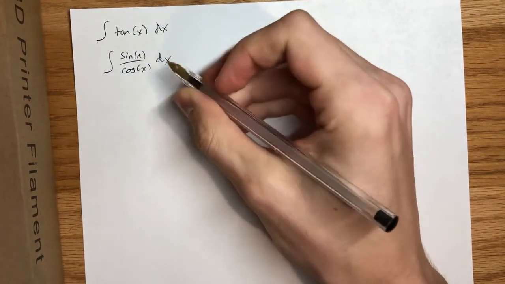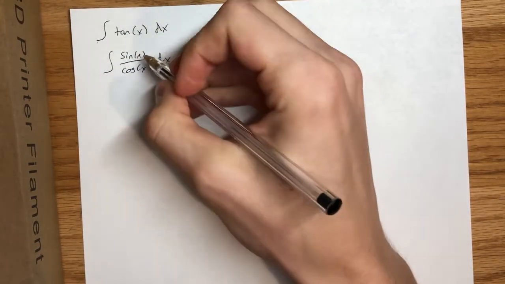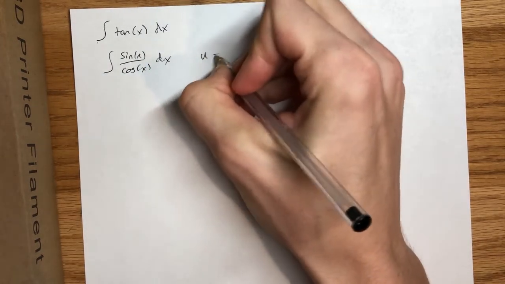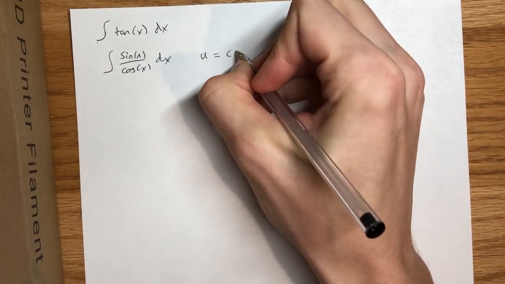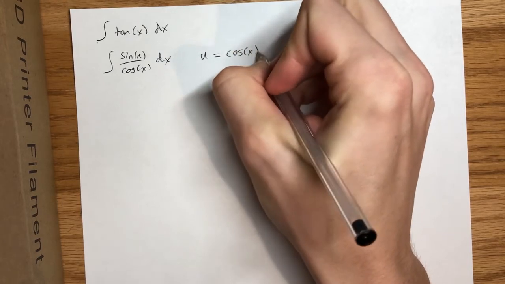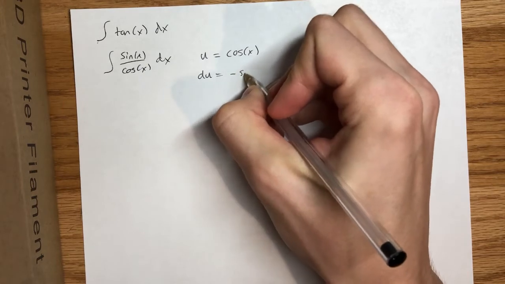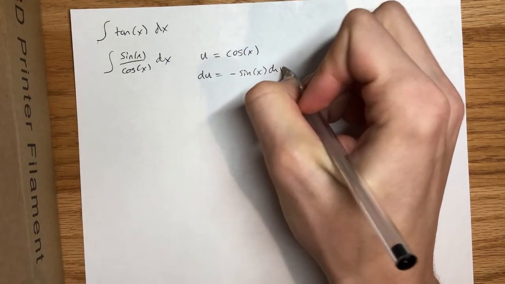And then our next step is to make a u substitution, but we're not sure if we do sine or cosine. It would be better if we do cosine because this is the correct substitution. So we have cosine of x is equal to u, and then we need to find du, which is equal to a negative sine of x dx.